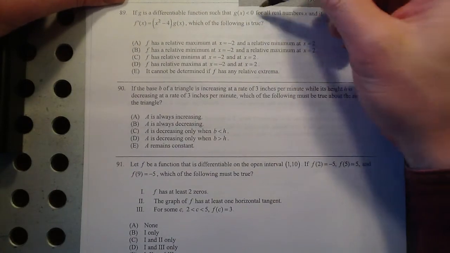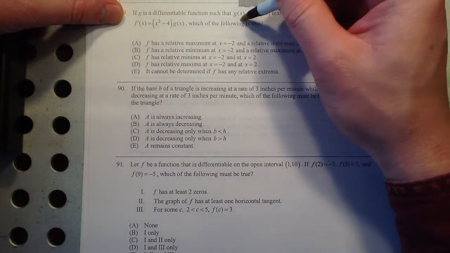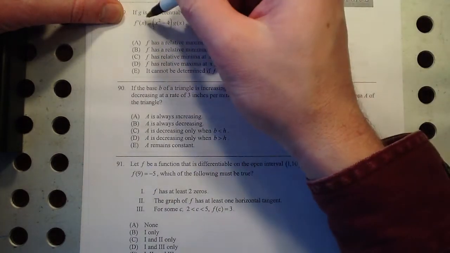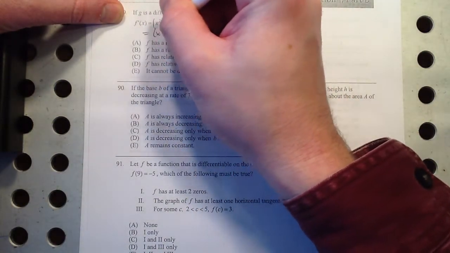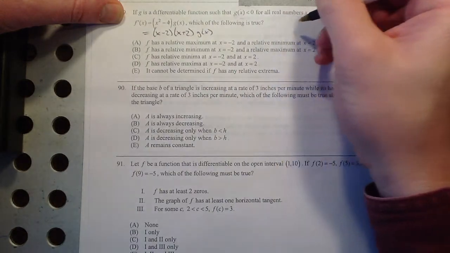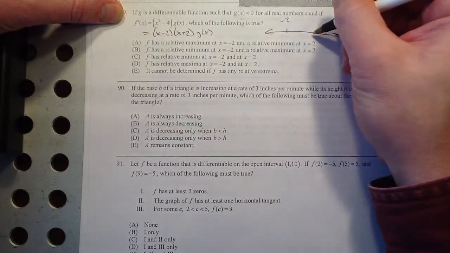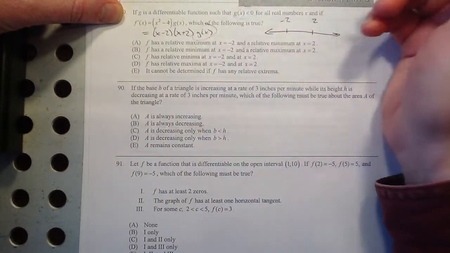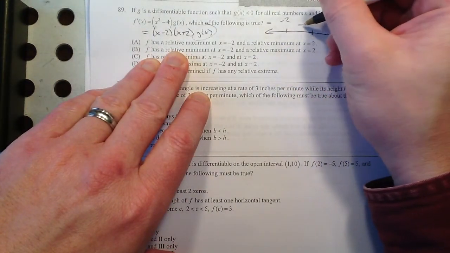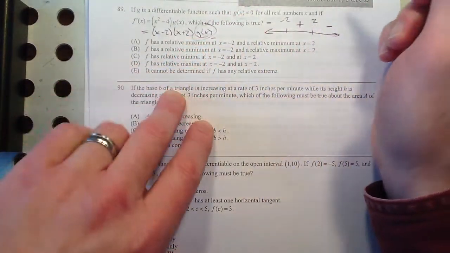If g is a differentiable function such that it's always below the x-axis, so it's always negative, g is below 0, and f prime of x is equal to x minus 2, x plus 2 times g of x. If we're talking about minimums and maximums, we could set up a number line. There's -2 and 2, and g is always negative. Testing numbers, you should find that down here it's negative, in here it's positive, and up here it's negative, taking into account that g is always giving you a negative sign.